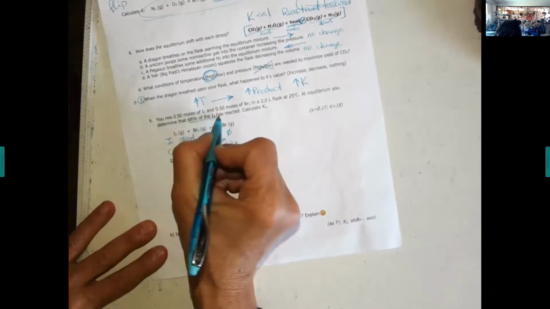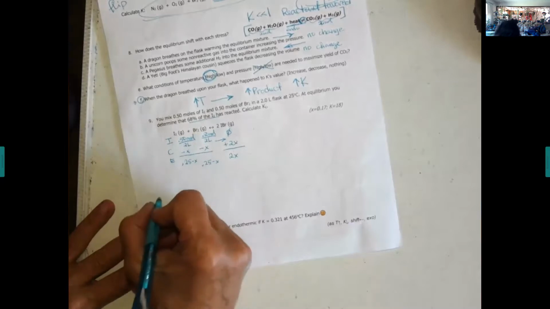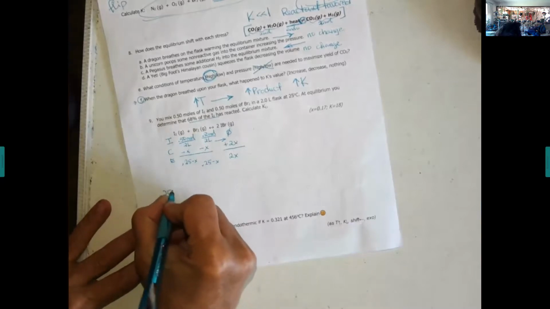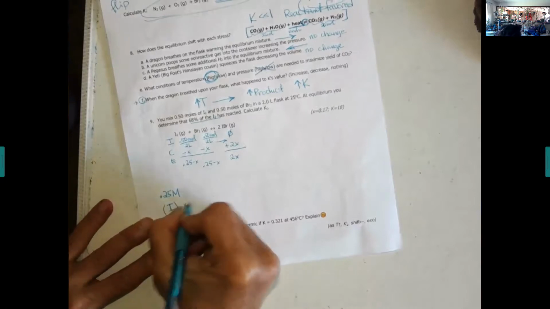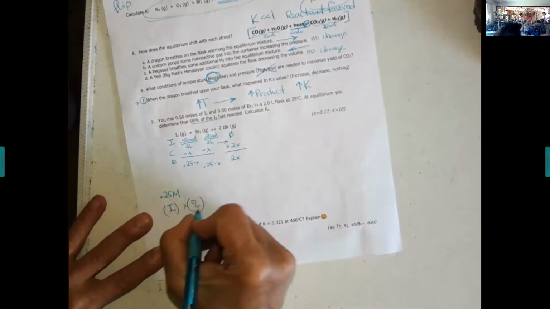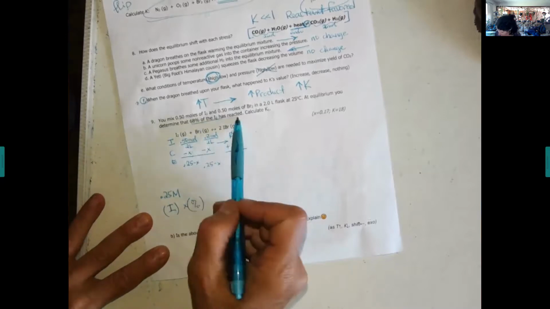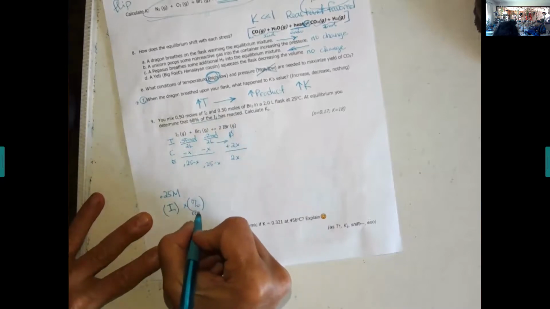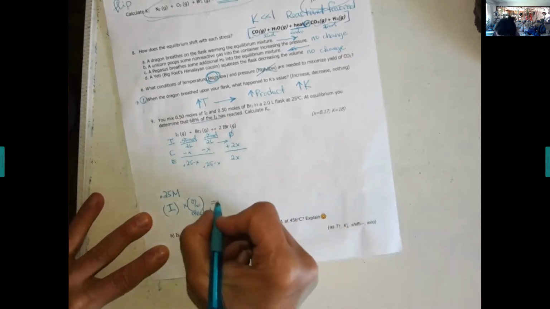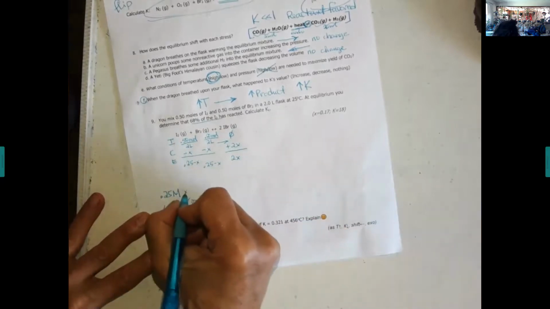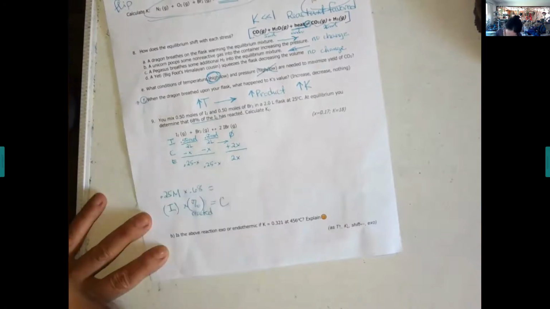68% of the iodine reacted. So we had 0.25 molar iodine initial times the percent. And you have to be careful, it is the percent that reacted, so that is the change. It doesn't say 68% is left. So times 0.68.